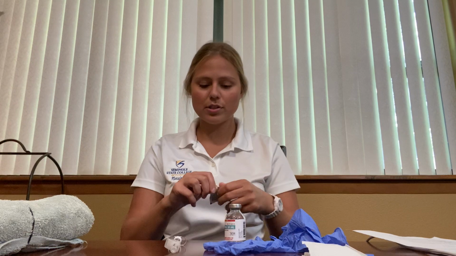It's a multi-use vial. If it was brand new and I was opening it for the first time, I would time, date, and initial it. It's already been open, so I'm just going to be cleaning the rubber stopper with an alcohol pad for 30 seconds. Okay, discard that.